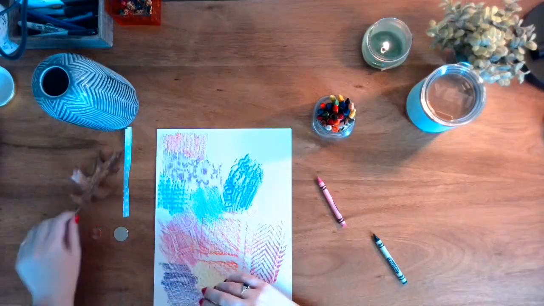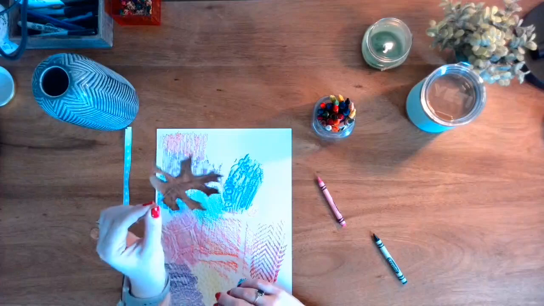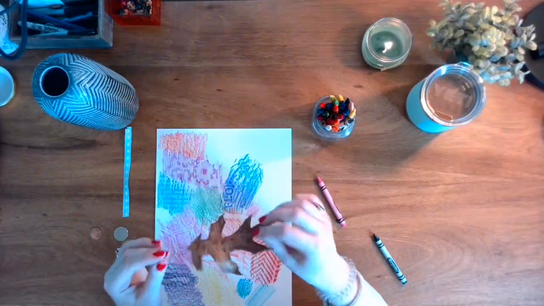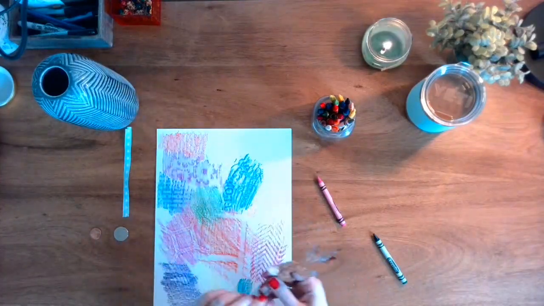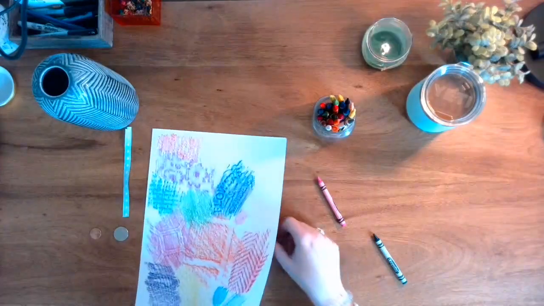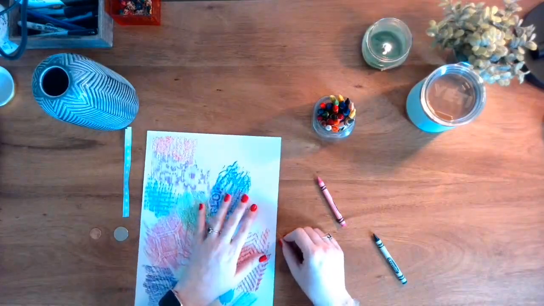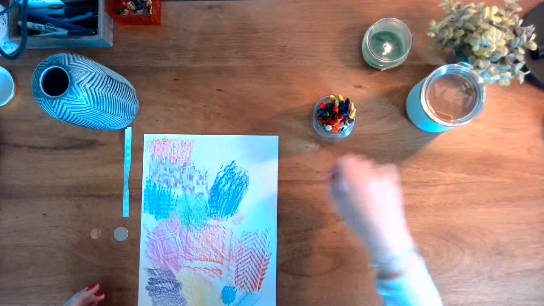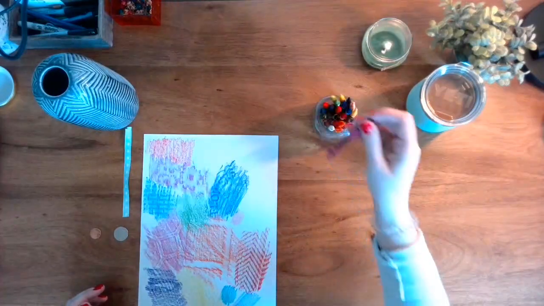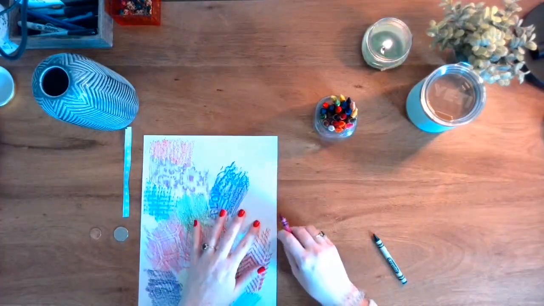Another fun thing to do with this is to go outside and see what kind of cool textures you can find. So I went out just to my front porch, and I found this cool leaf. So I thought, let's try it out. And one thing you need to know, guys, is that you might try out some textures and think, that's not really how I thought that was going to look. And that's just fine. It's all about experimenting.